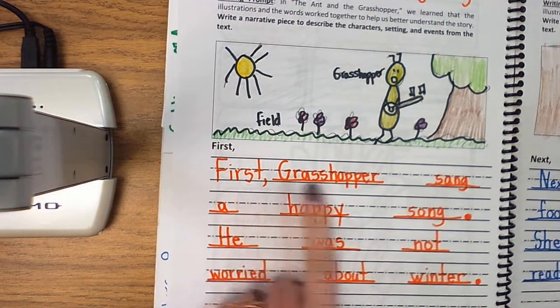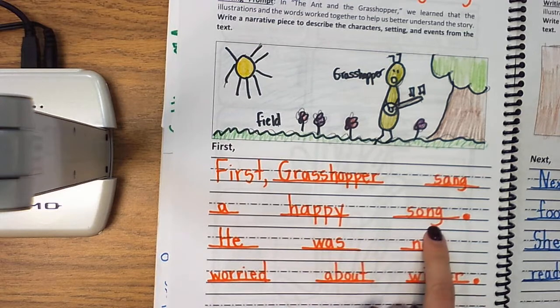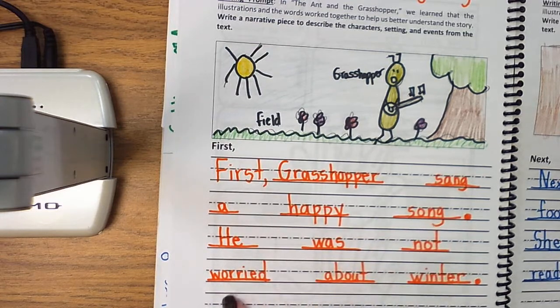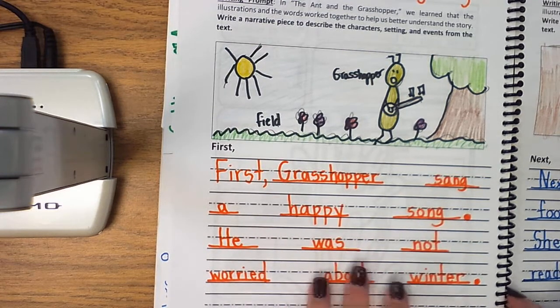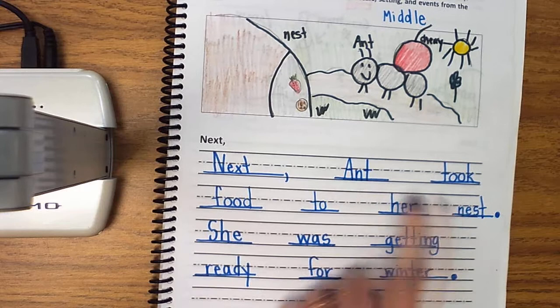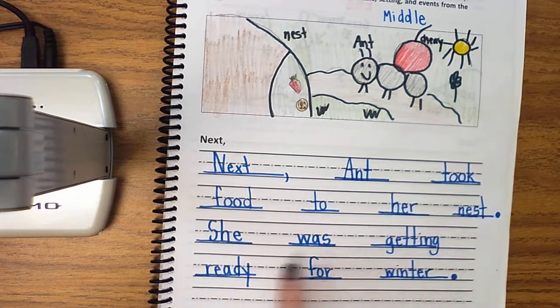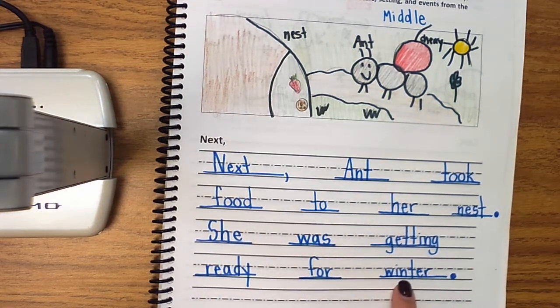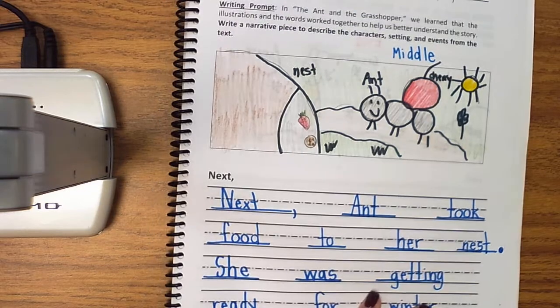We said, first, Grasshopper sang a happy song. He was not worried about winter. Then yesterday we moved on to the middle. In the middle we said, next, Ant took food to her nest. She was getting ready for winter. Now it's time, friends, to write a sentence that matches what happened at the end.